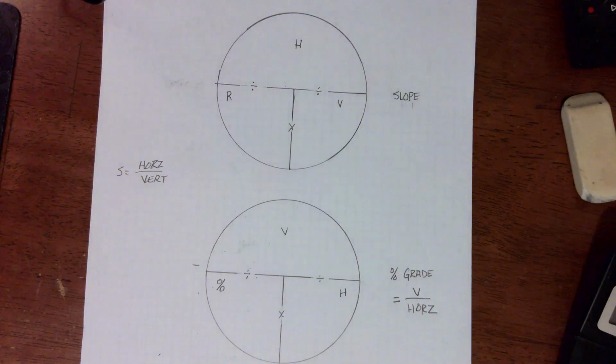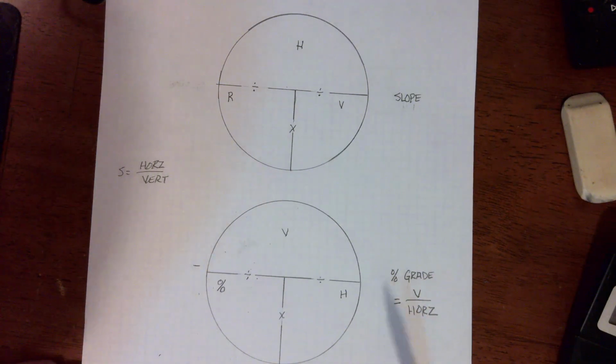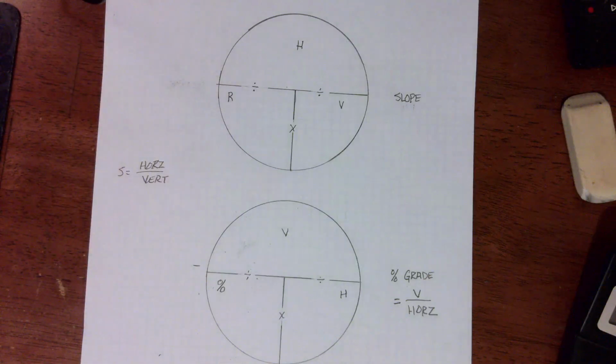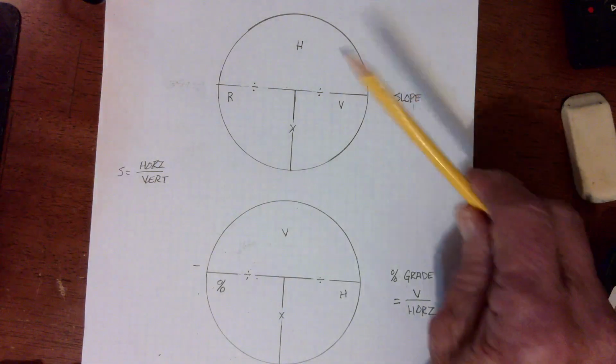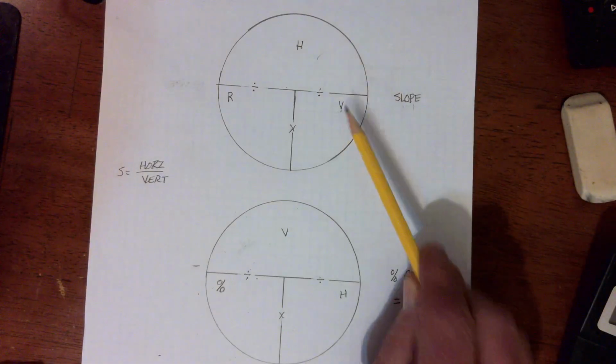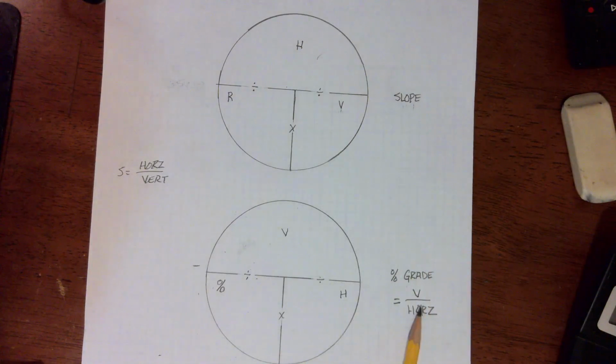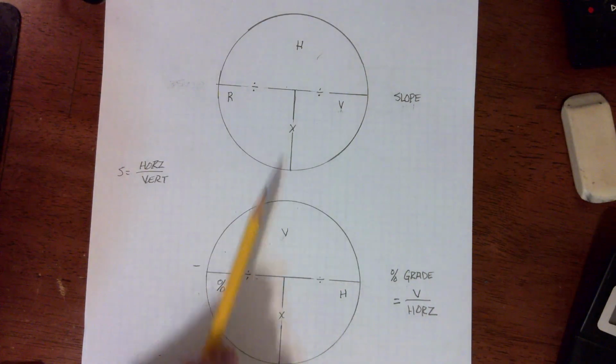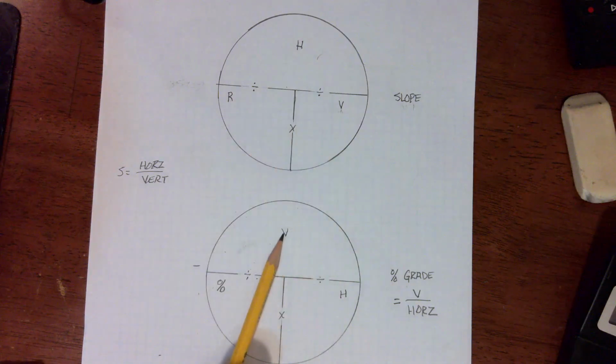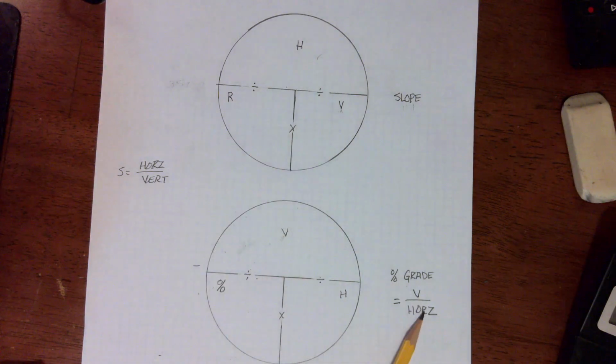But right now, you need to pause this video. You need to draw these two circles just like I have them, along with their little bitty formulas. Because as you see, slope equals horizontal divided by vertical, and that's this guy up here. And percent grade equals the vertical. Notice it changed. Now vertical is up here, divided by the horizontal, which is sitting over here.